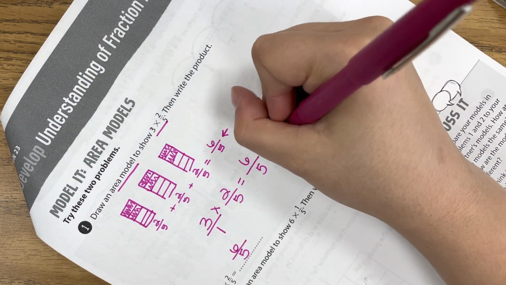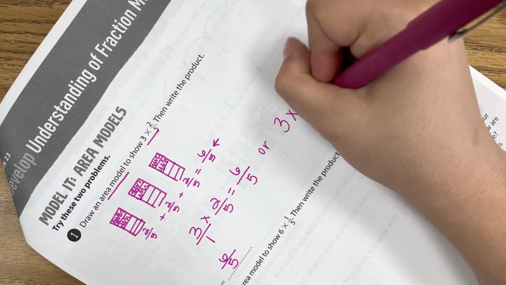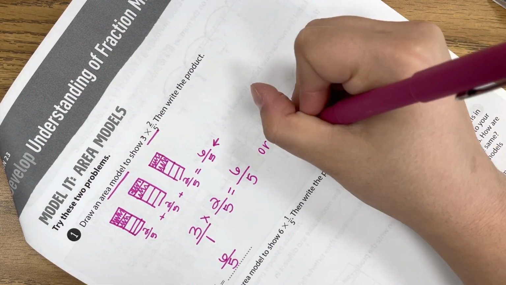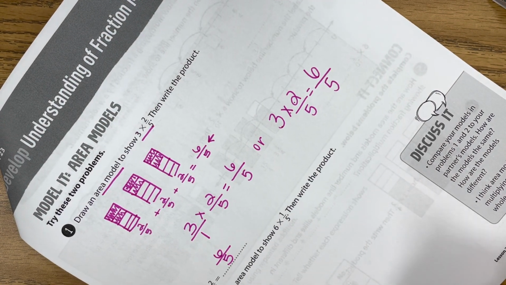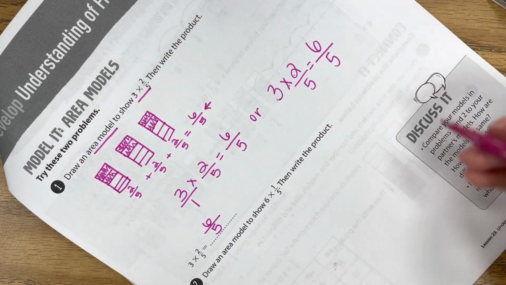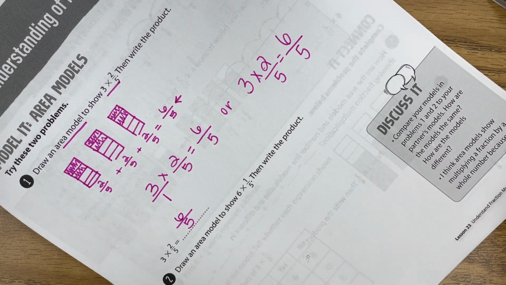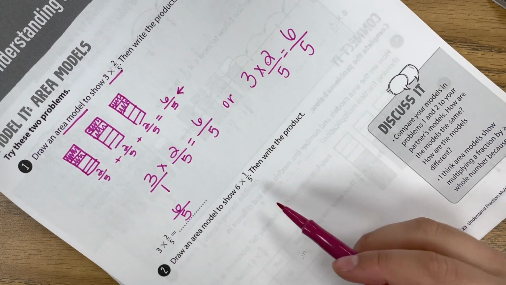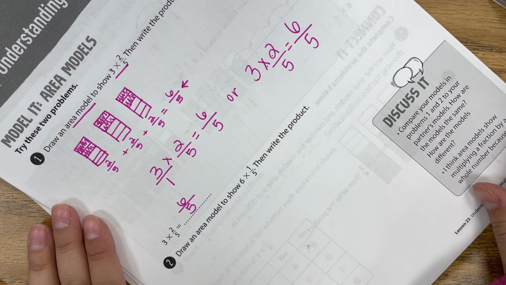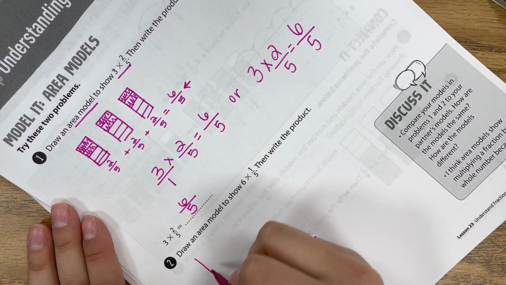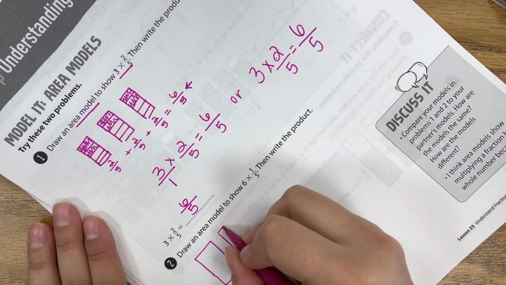Now, you don't have to do the 3 over 1. You can just do 3 times 2 over 5. And then just know it's 3 times 2 is 6. We keep the denominator, okay? And that's only with multiplying by a whole number, so that's why the denominator stays the same. Now we're going to do the same idea here, so I'm going to set this one up, and then we'll see how we do, okay? So we're going to have to do 6 of them this time for our area model.